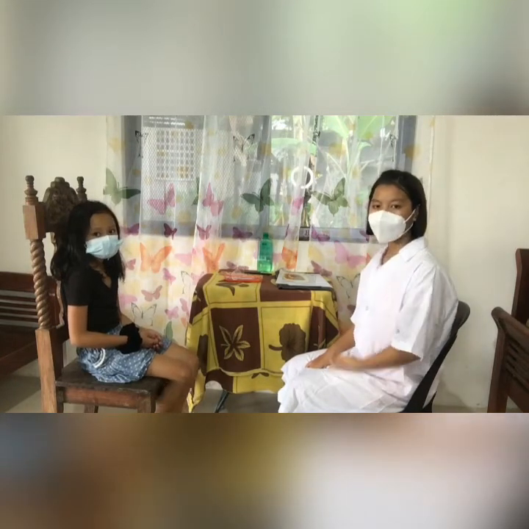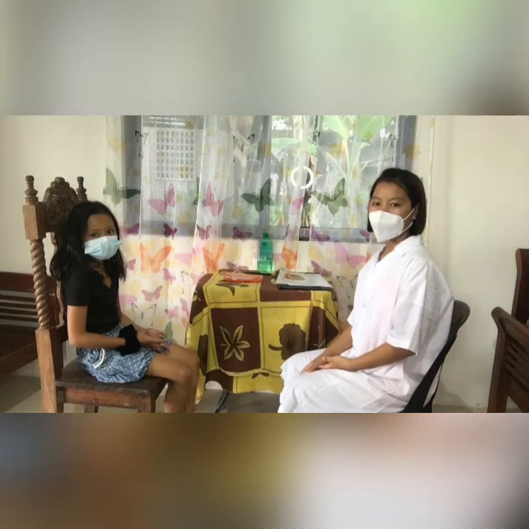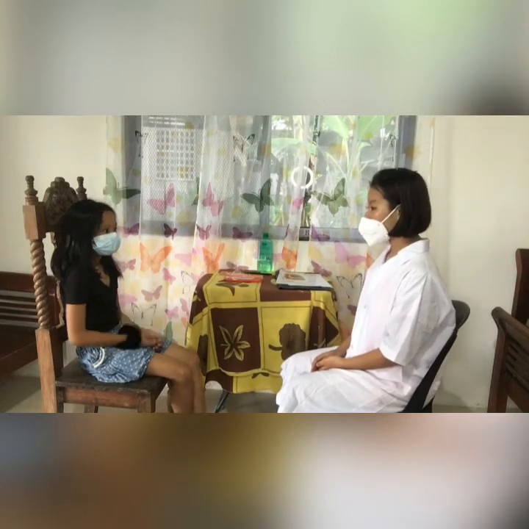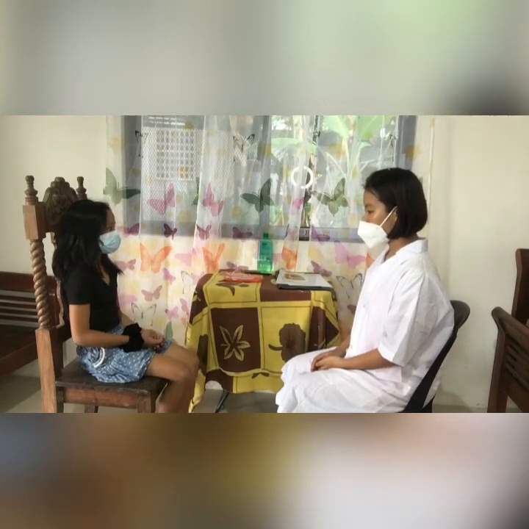Fingers to thumb, same hand. Ask the client to touch each finger of one hand to the thumb of the same hand as rapidly as possible. Okay, ma'am? Touch your fingers using your thumb. See?